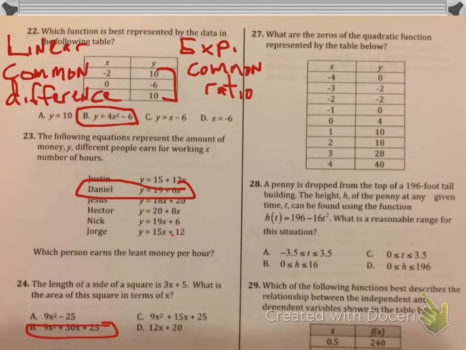Okay, distributive property would say that you're saying 3x plus 5 times 3x plus 5. So you would have to take this one, split it up, 3x plus 5.